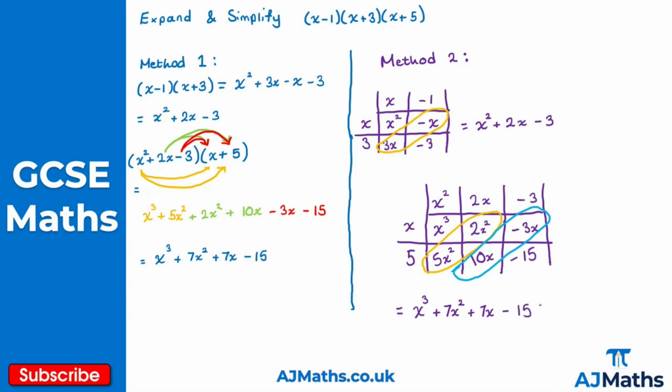And there we have it. So that's our solution. You can see it matches exactly what we got for method 1. But it's up to you which method you pick here. You won't get penalized for either method. It's usually just a preference for which way you prefer. Okay. So there we have it. So that's our introduction to expanding triple brackets.